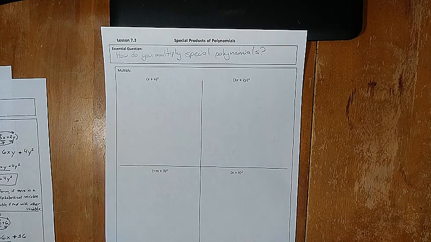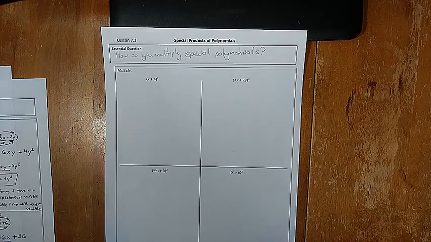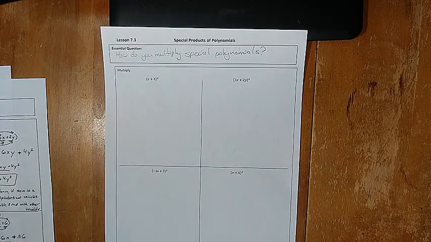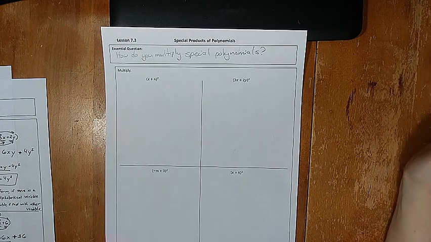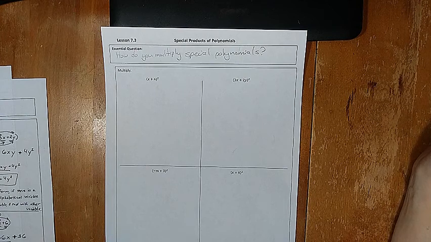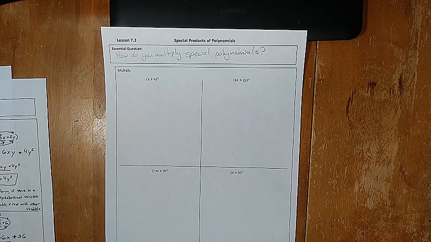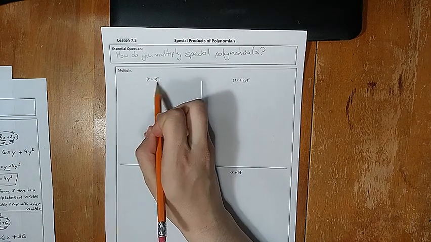Alright, today we are learning about lesson 7.3, special products of polynomials. So our essential question is, how do you multiply special polynomials? We're going to be using a mixture of the area model and the distributive model for this lesson. Depending upon which one you like more, you can use either, but just note my examples will include both. We're going to start with our (x + 4) squared.